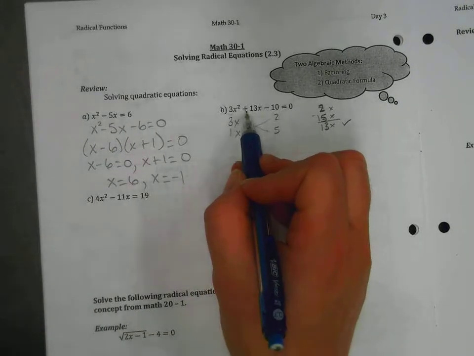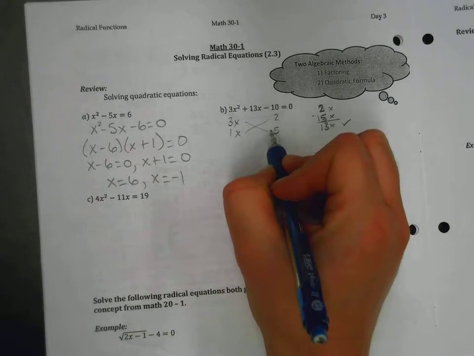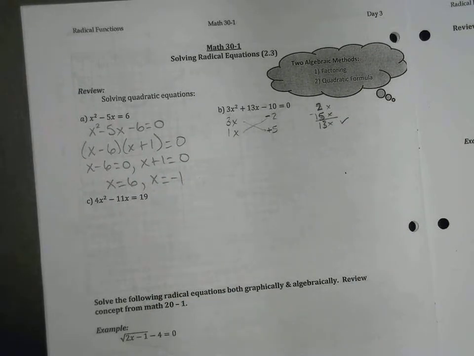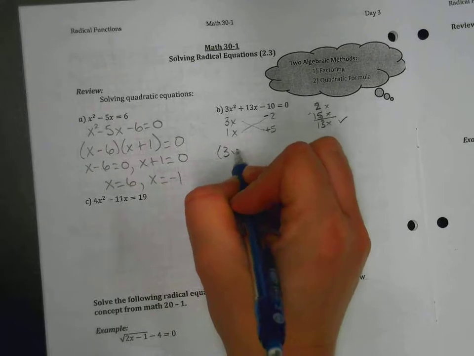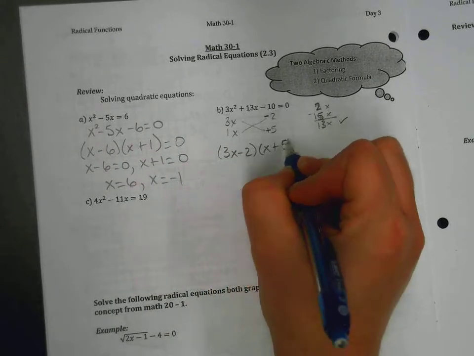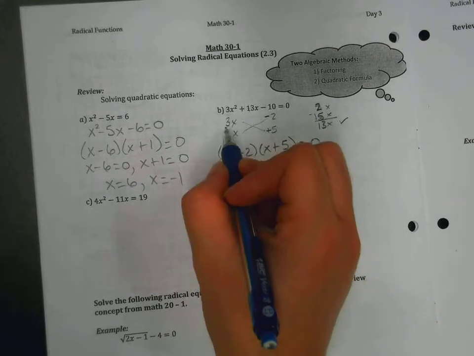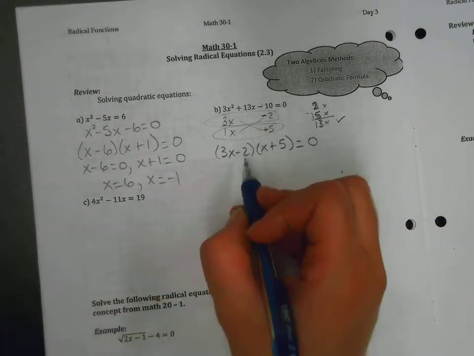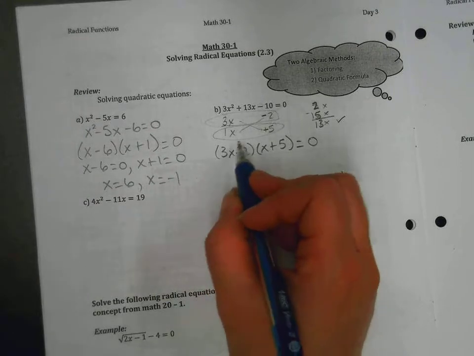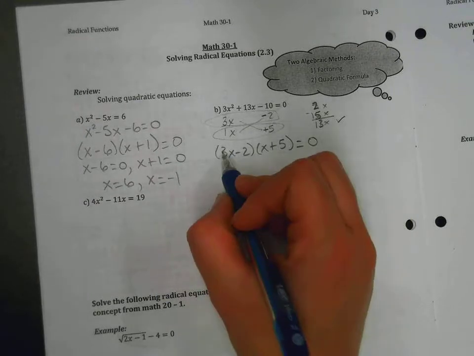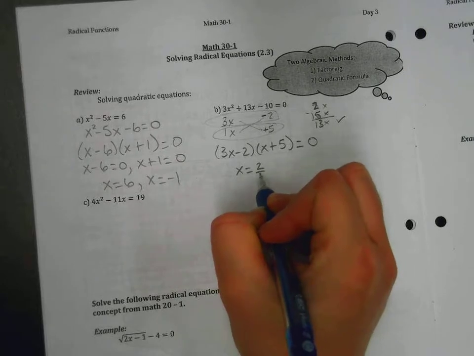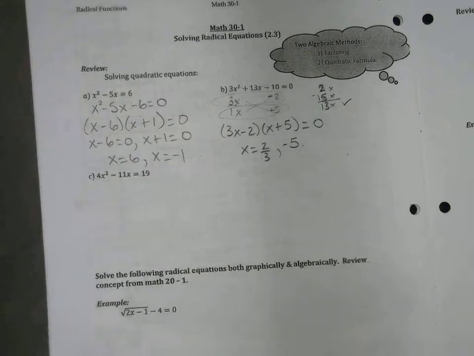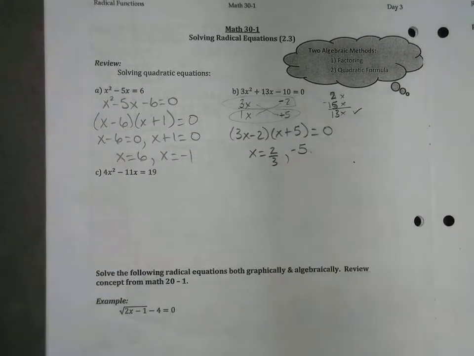This has to end up being a positive 13x. So this tells me that the 5 would be a positive value and the 2 would be a negative value. So my factors would be 3x minus 2 and x plus 5. When I write my factors, I have to write this together and this together. Then to solve for 0, I move the 2 to the other side and divide by 3. So I get a solution of 2/3, and my other solution would be -5. So that's the two factoring methods.